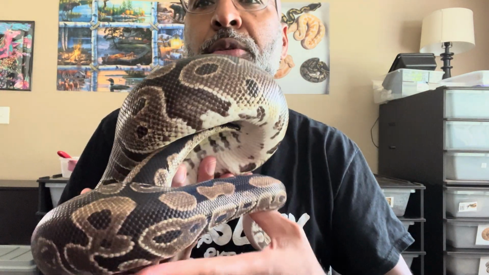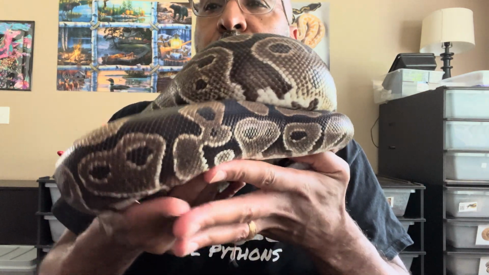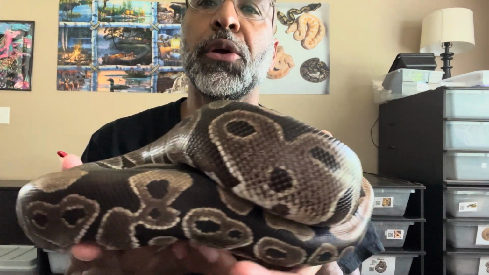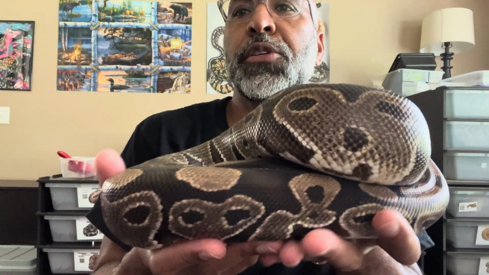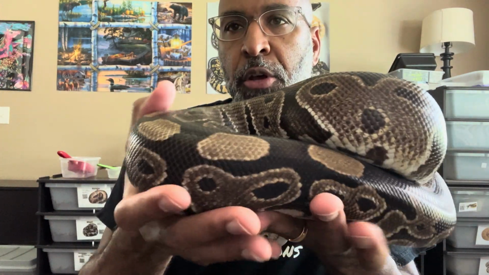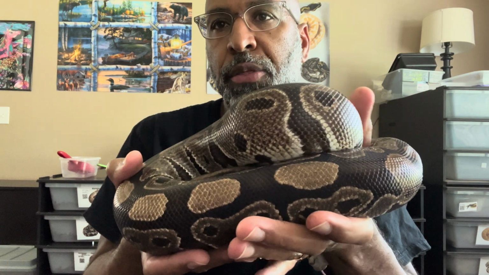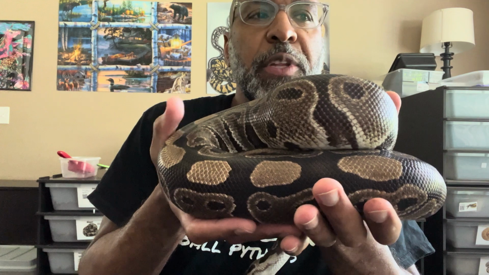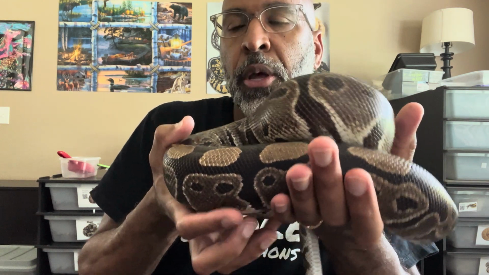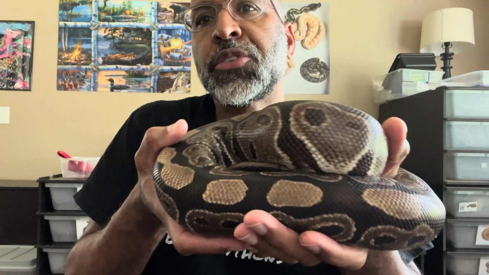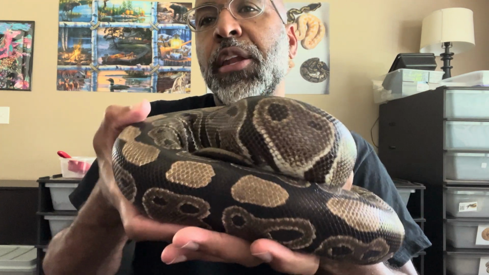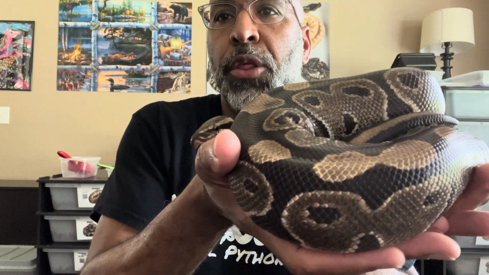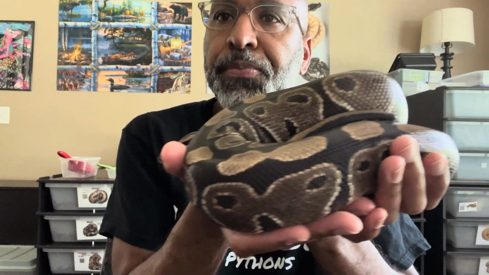A testcross is a tool that a geneticist, or in my case, a ball python breeder, would use to determine a genotype for a ball python or an individual when they have a dominant phenotype, but you're uncertain what the genotype for that individual is. And that very much is the case here with Okoye.